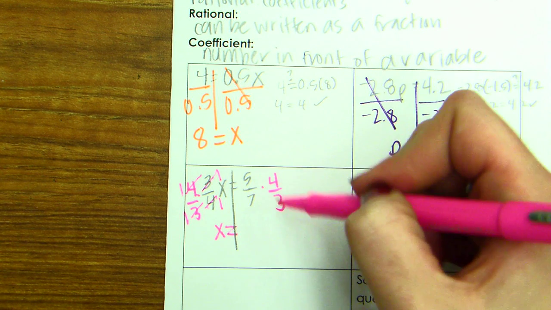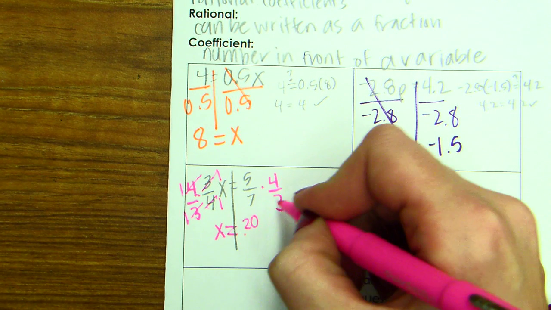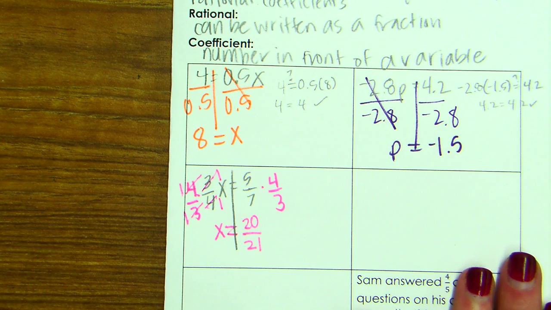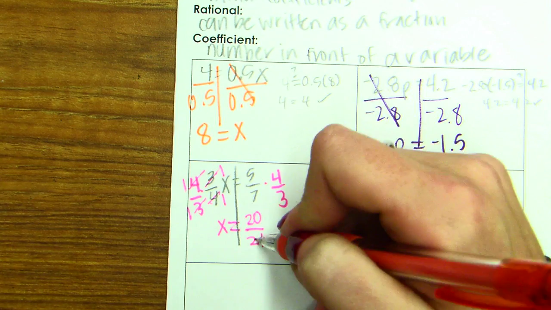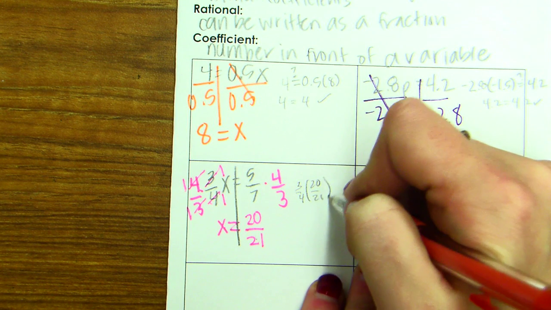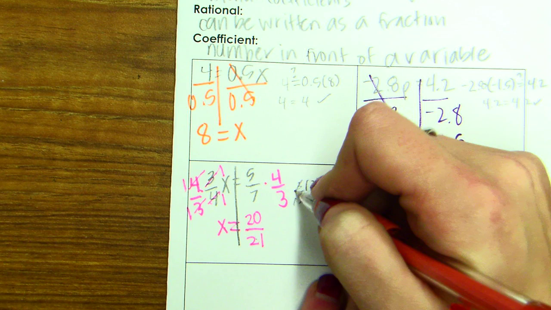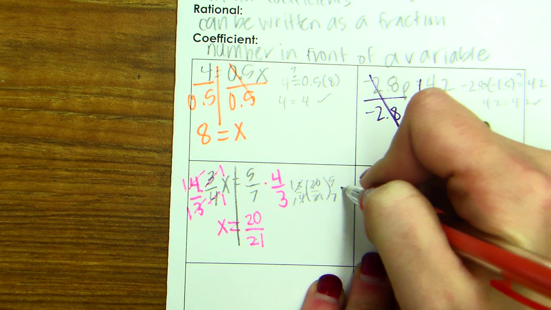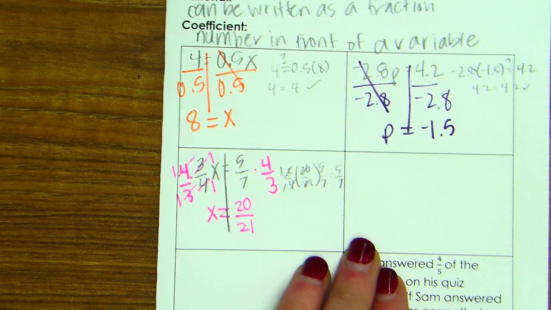Then I'll multiply these fractions. 5 times 4 is 20. 7 times 3 is 21. Then I would check and see if I can reduce, and I can't reduce that, but I'll check my work. So I'll plug this back in for x. So I have 3/4 times 20 divided by 21. 4 goes in here one time and in here 5 times. 3 goes in here one time and in here 7 times. So I'm left over with 5/7, which is what I needed to get.